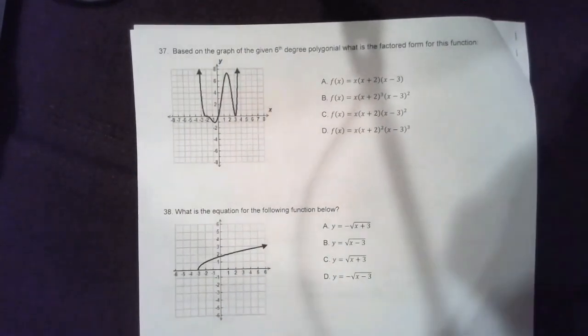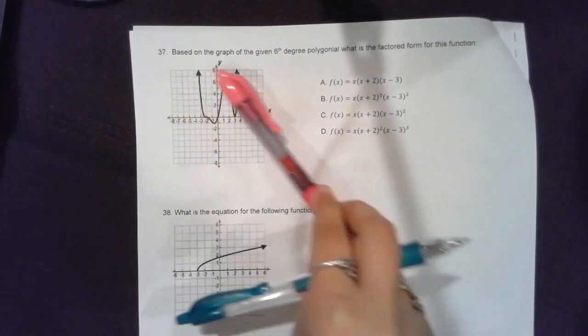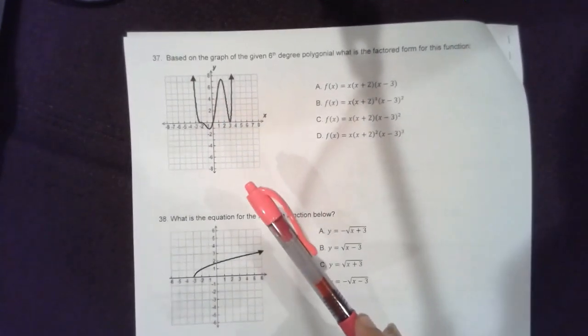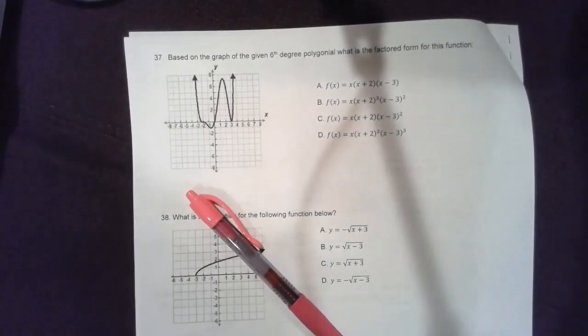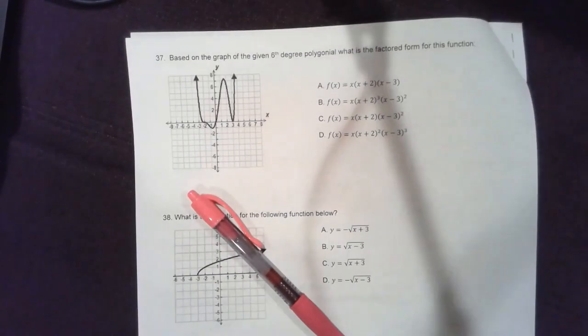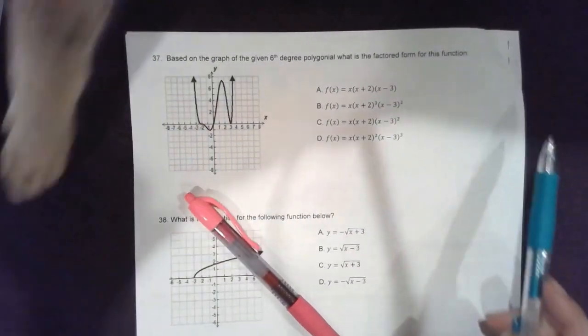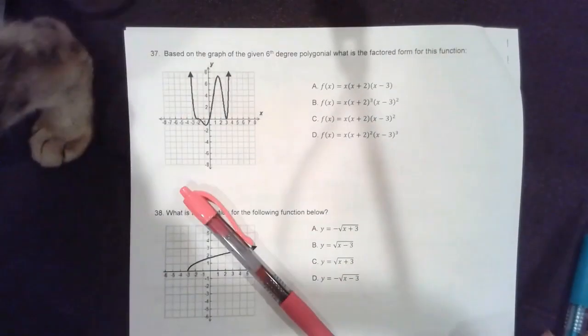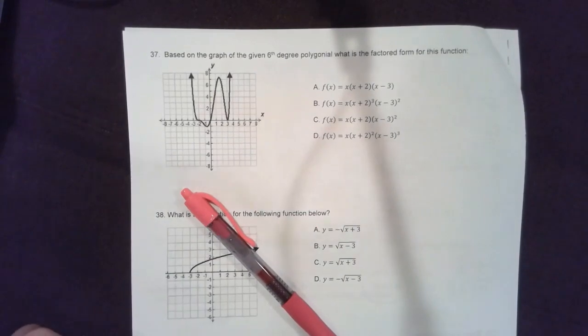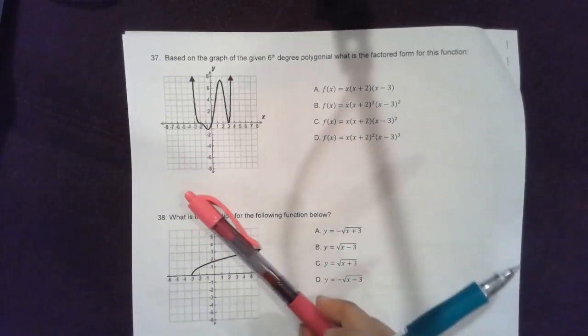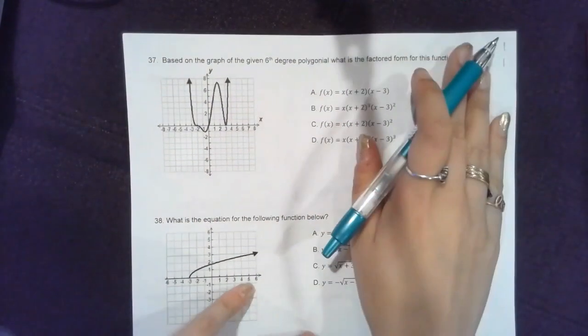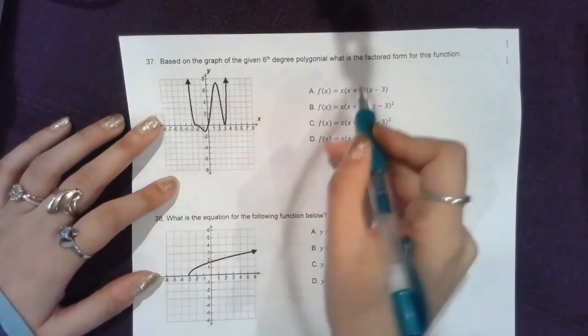And ooh, we don't bite the screen. Based on the graph, we know it's a 6th degree, and we have to put it in factored form. So for factored, I'm sorry guys, but it's what it is. Alright, so factored form, we know we're going to look at the x-intercepts here. So it goes through 0, so we have to make sure they all have an x, which they do.